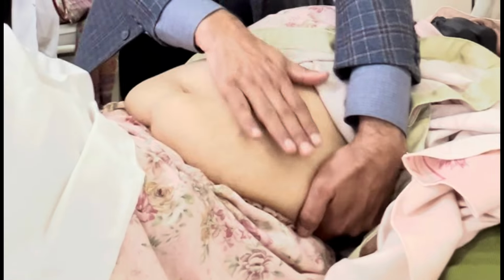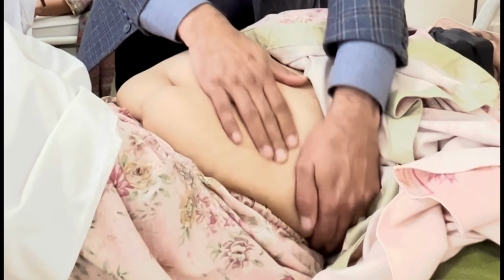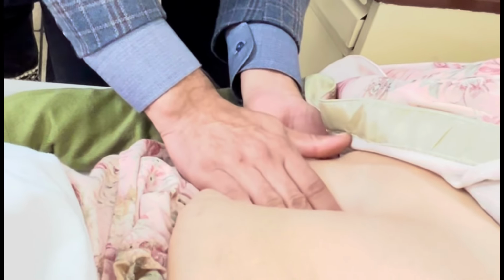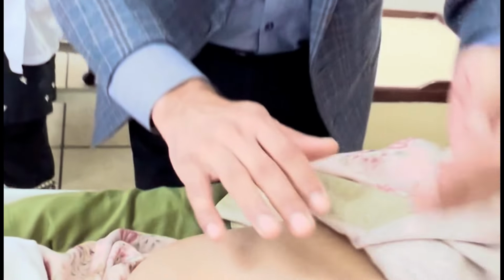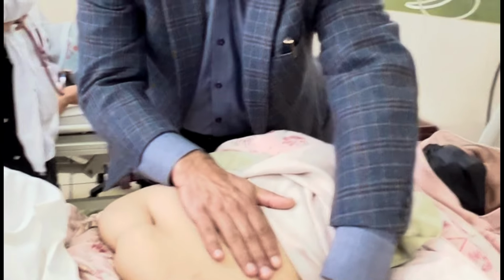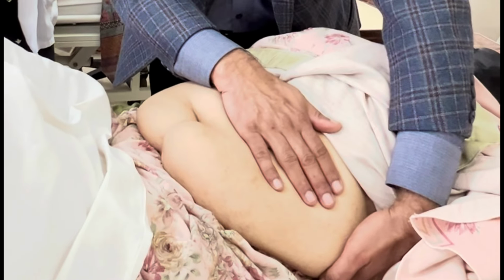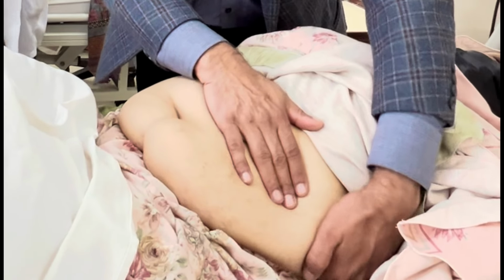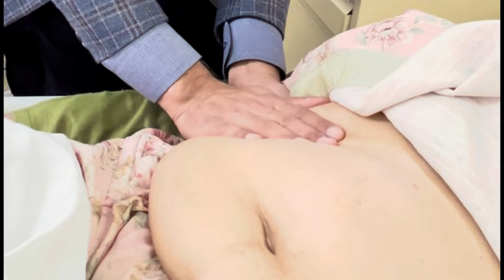So you stabilize, you palpate kidney like this. Then ballottement. You stabilize your hand and then push from behind to see any enlarged kidney touching your hand.